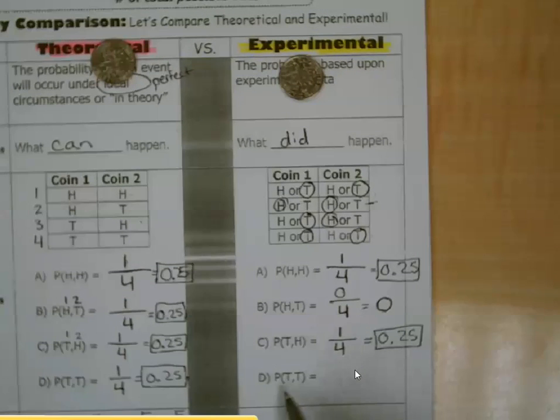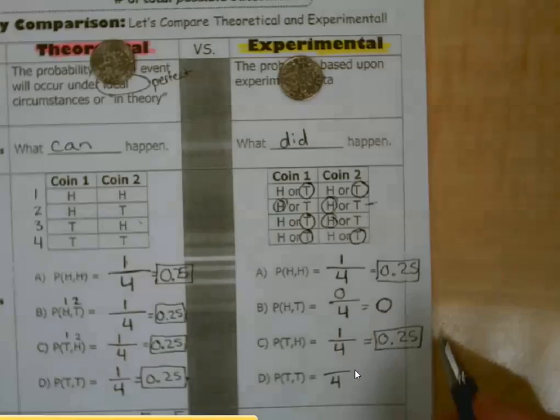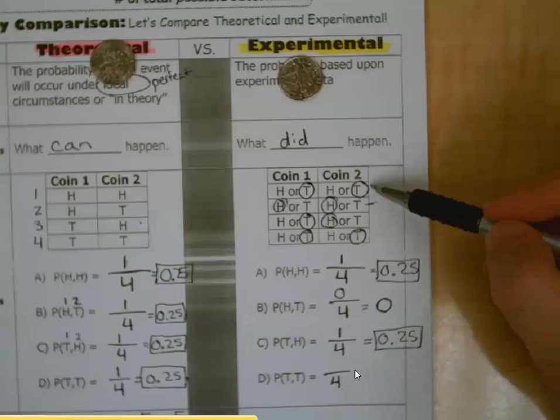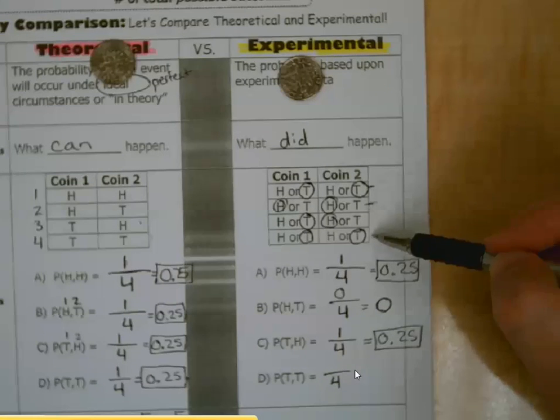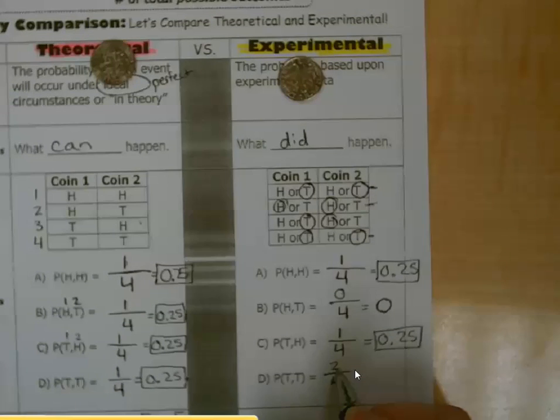In part D, they want to know the probability that we flip 2 heads. 4 trials in the denominator, and lucky us, it looks like we got 2 heads twice, in the first flip and on the last flip. So that's going to be 2 out of 4, or 50/100.